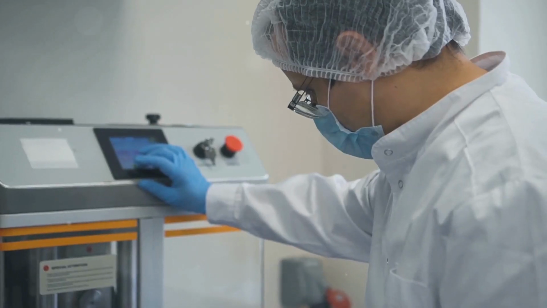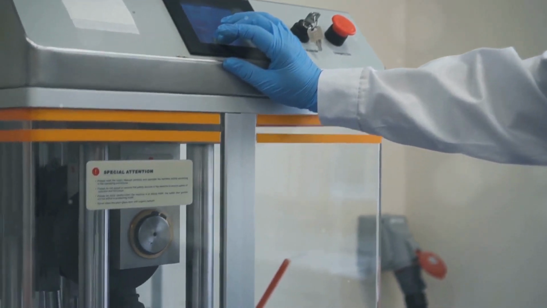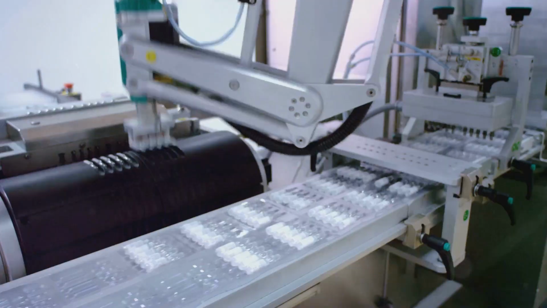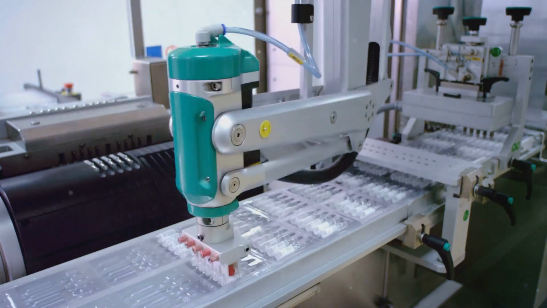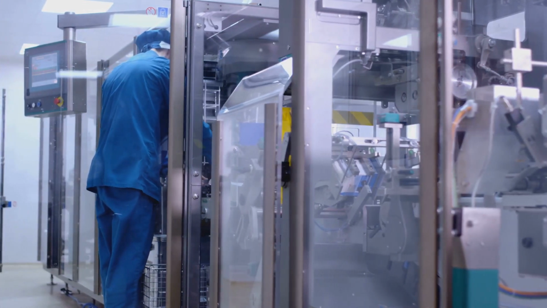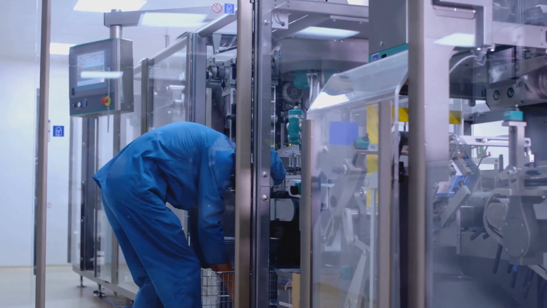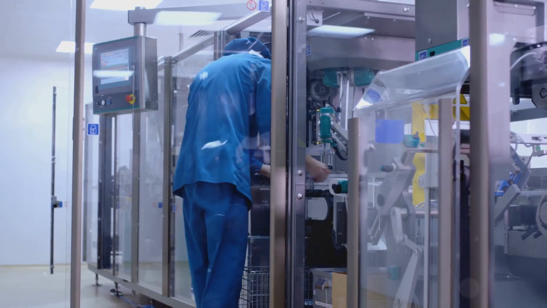Execution, pilot-scale production: conducting pilot-scale runs to validate the technology in a manufacturing environment. Scale up: transitioning from a pilot scale to full-scale production. Verification: ensuring that the technology performs as expected in the manufacturing setting and meets quality standards.